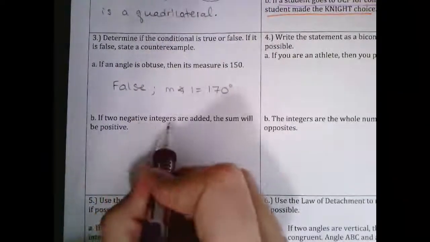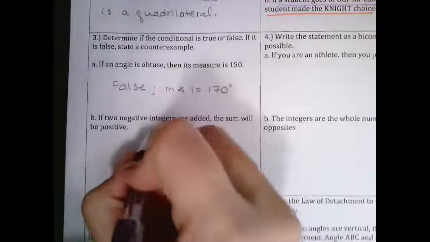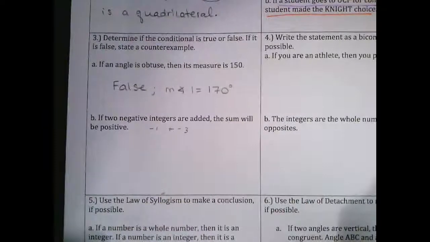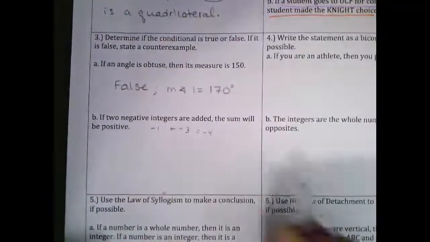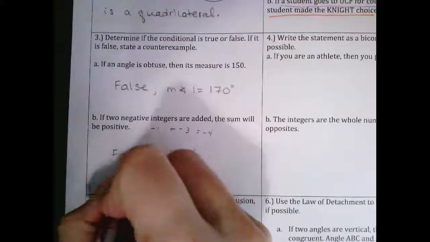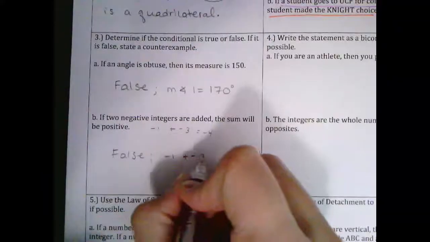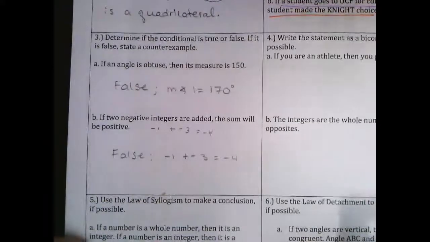If two negative integers are added, the sum will be positive. Okay, so two negative integers. For example, -1 plus -3. When you add those, is that positive? No, it's negative. So you would say false. And then that could be your counterexample. -1 plus -3 is -4. It's not positive. That's a counterexample. Now, if it's true, you'll just write true.